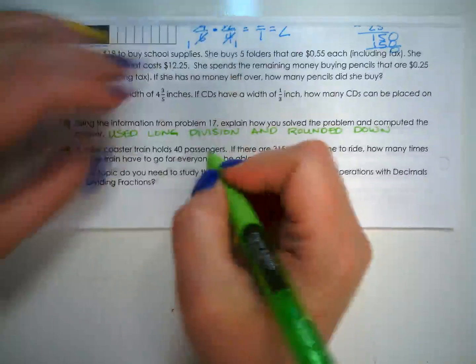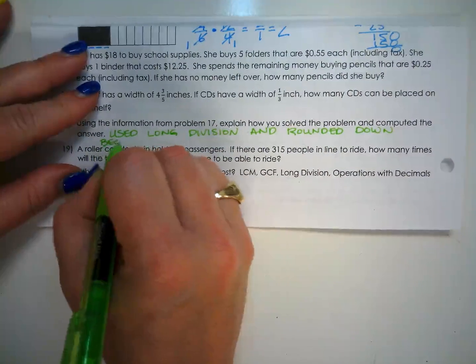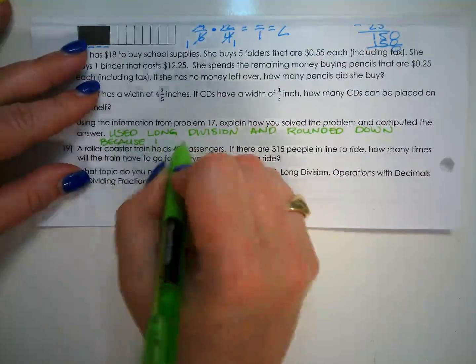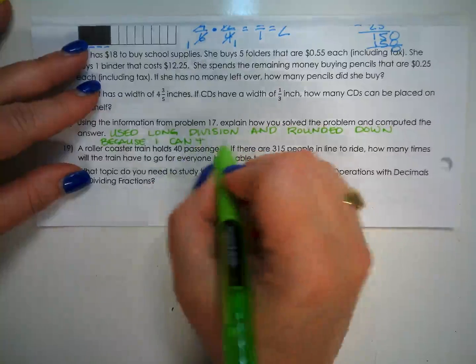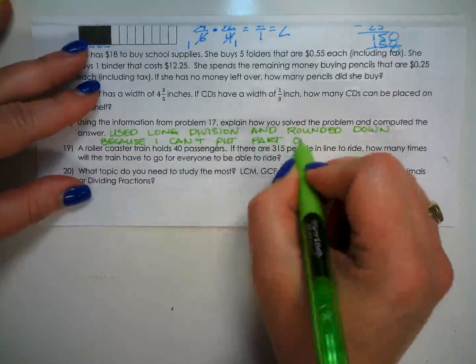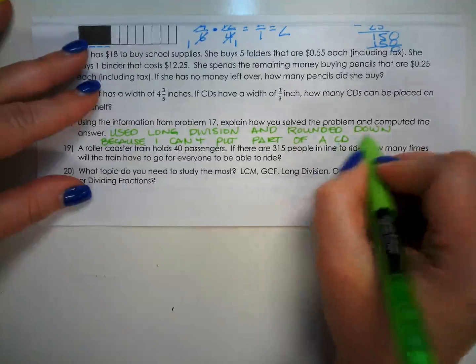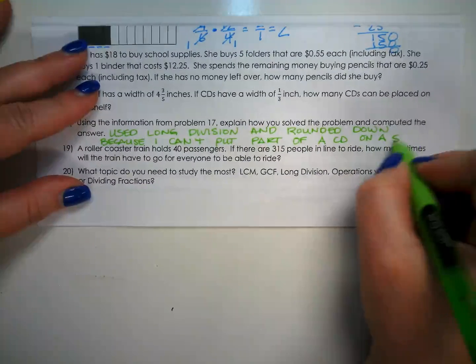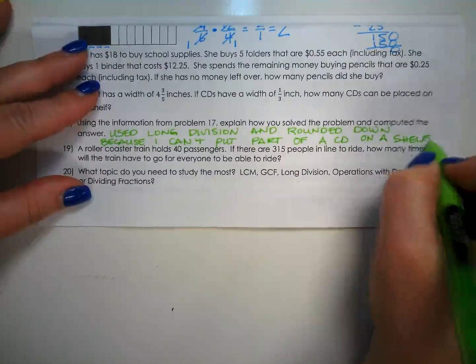Because I can't put what? I can't put a part of a CD on a shelf. And that is what your answer should look like for that question.